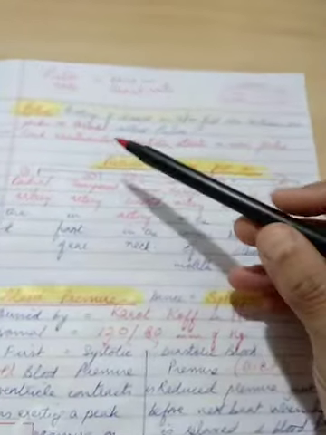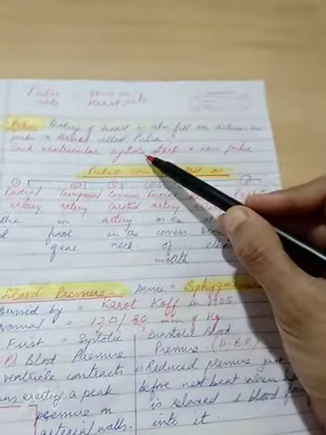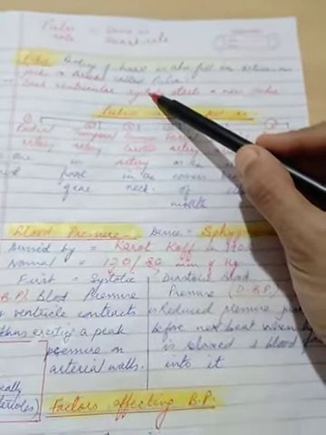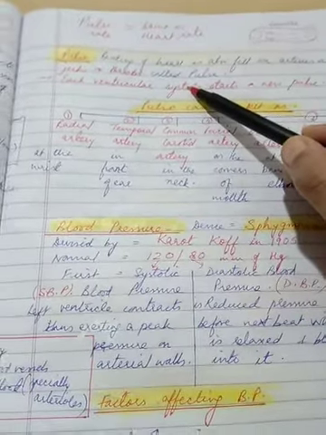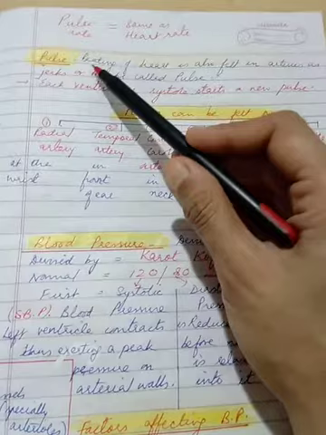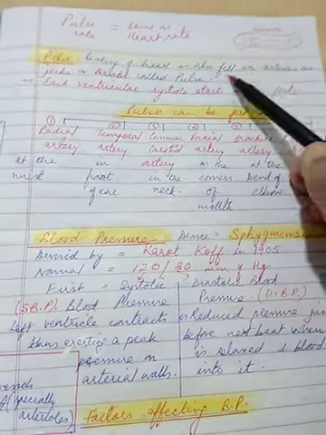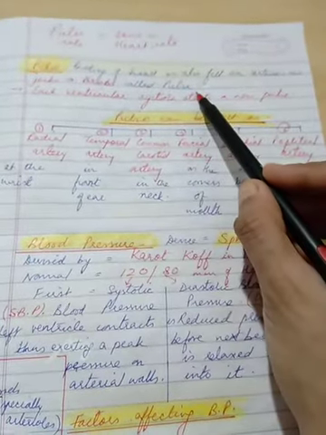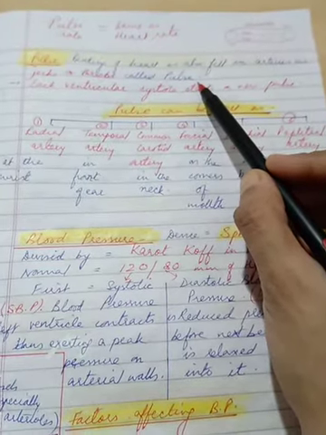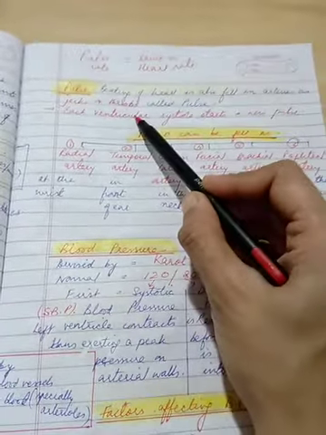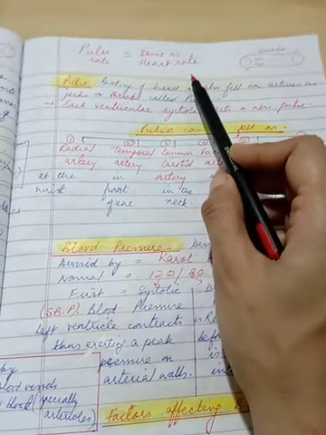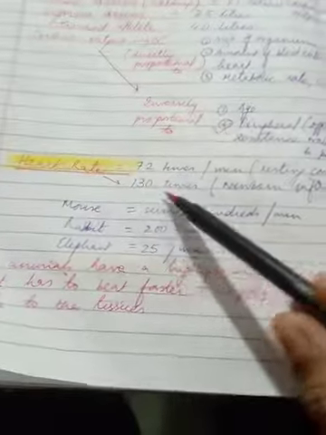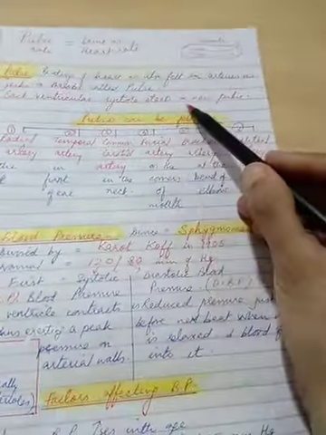Okay, coming next to pulse. Pulse is the throbbing or jerk feeling that we experience, especially in our wrist, at the radial artery. So let us see, by definition, what is a pulse? Beating of the heart is also felt in arteries as jerks or throbs called pulse. By and large, the rule says that the pulse rate is exactly the same as the heart rate. As we said, the heart rate is around 72 times per minute, so certainly the pulse rate also should be 72 times per minute.